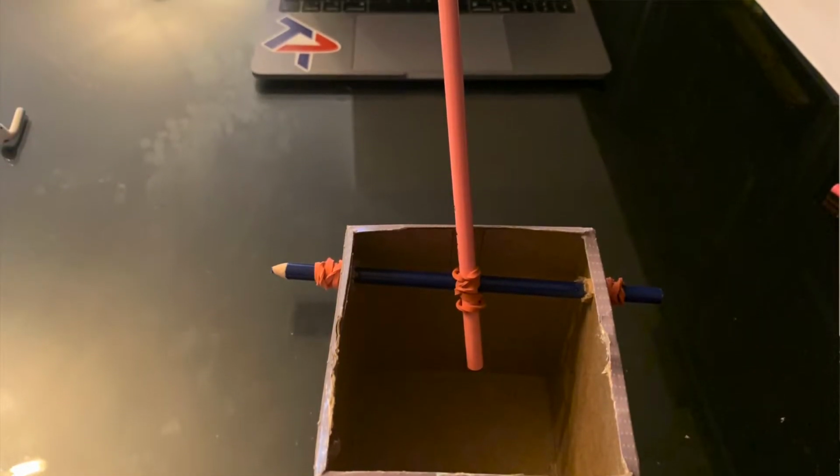Okay, so once you're done with that, your box should look like this, and your pencil should be hanging out mostly out of the box.